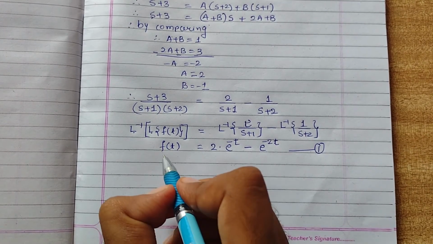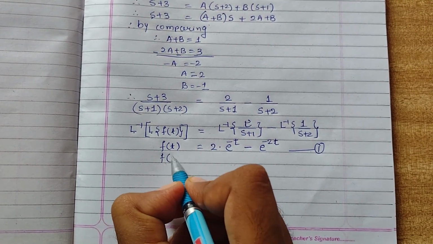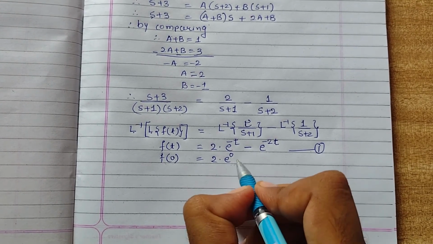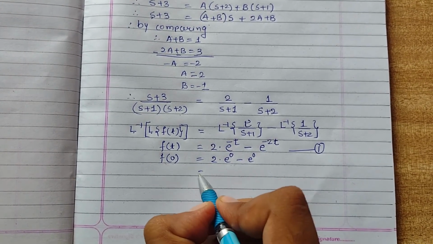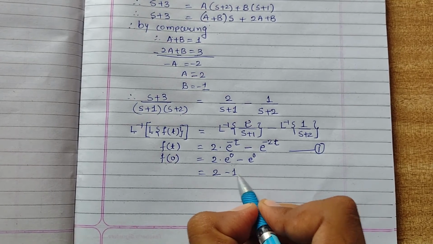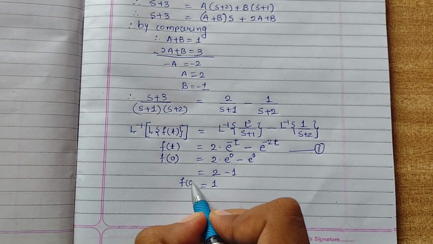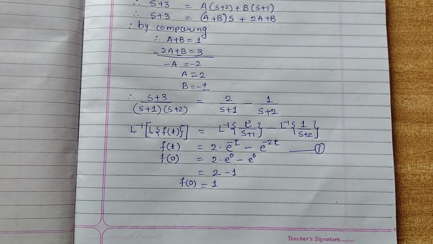Now we have to find out the value of f of 0. Let's put 0 into this equation. f of 0 is 2 into e raised to 0 minus e raised to 0. So it would be 2 minus 1, since e raised to 0 is 1. So it is equal to 1. So f of 0 is equal to 1. This is our answer.